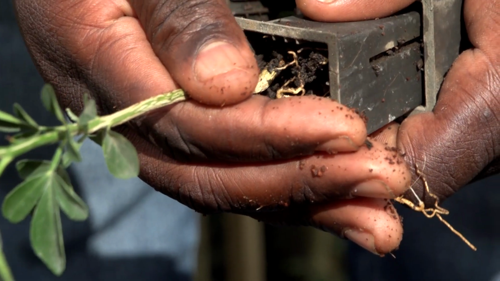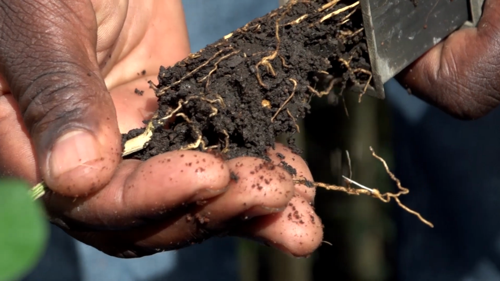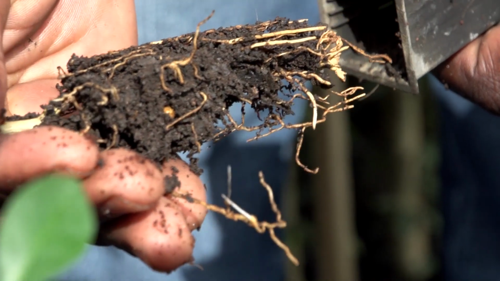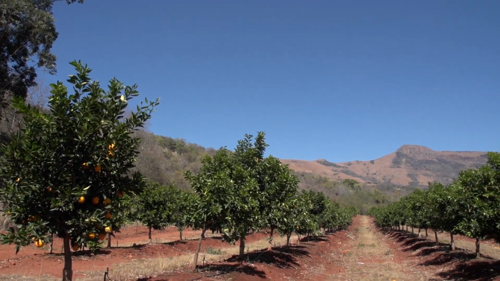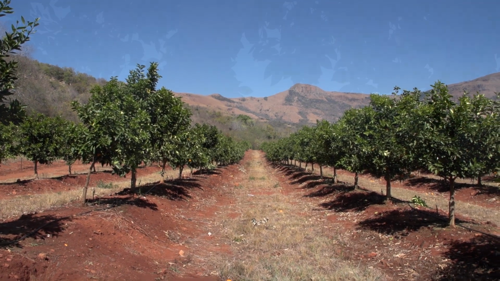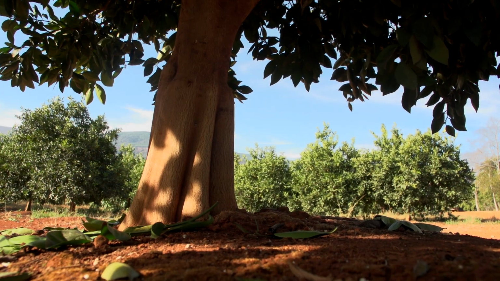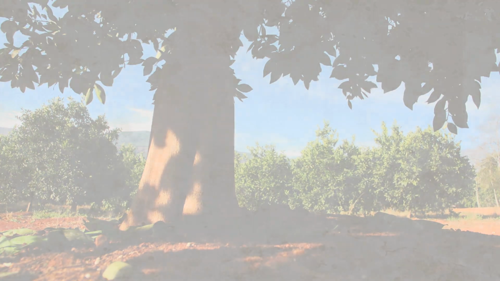Citrus roots don't grow actively all year round. In fact, the roots only grow when shoots are not actively growing. There are usually 3 or more growth flushes every year. Root growth also depends on soil temperature. They stop growing as soon as the temperature in the soil drops below 10 degrees Celsius.